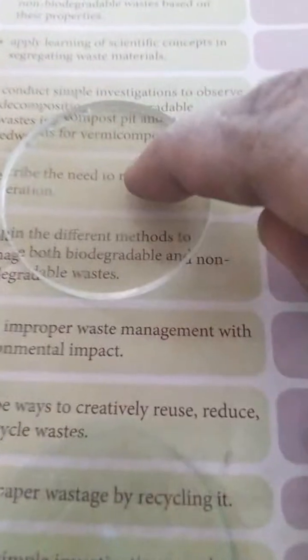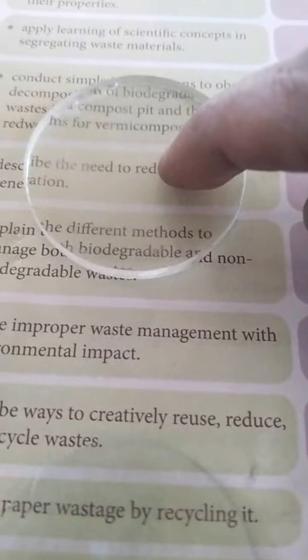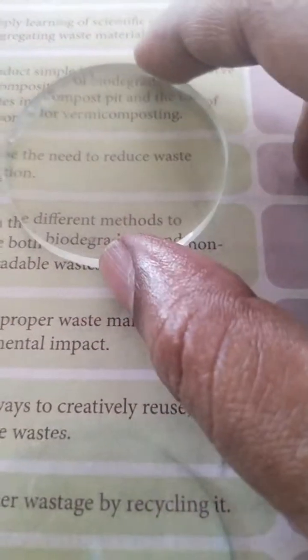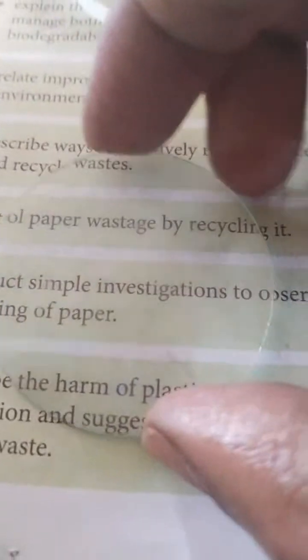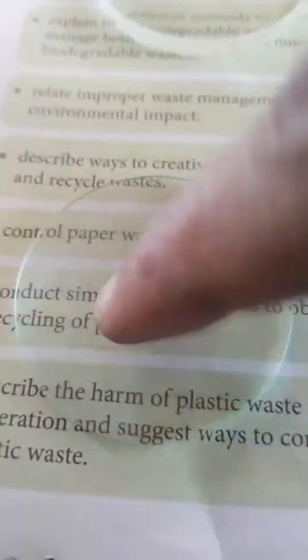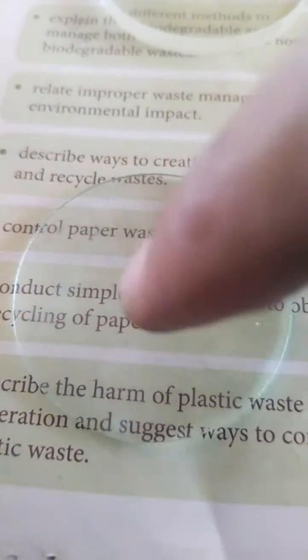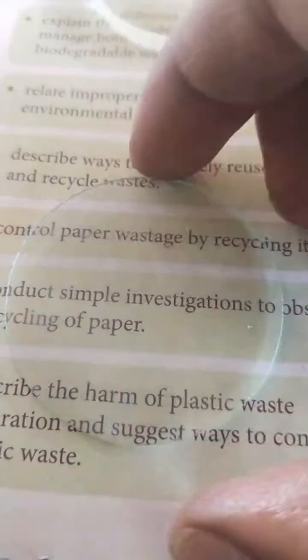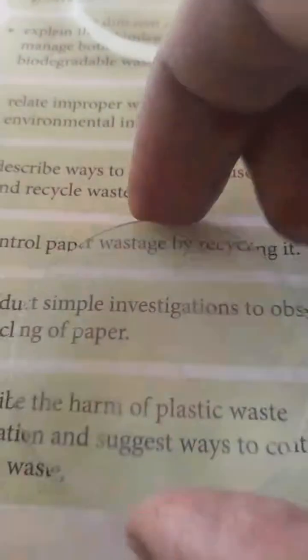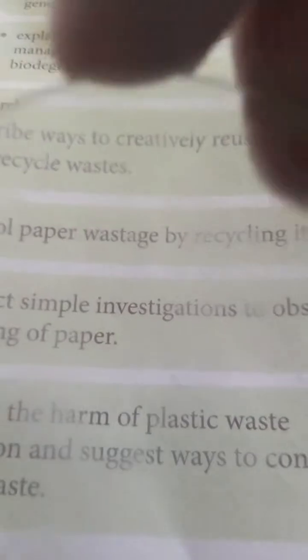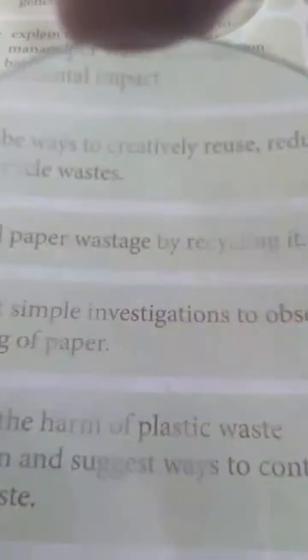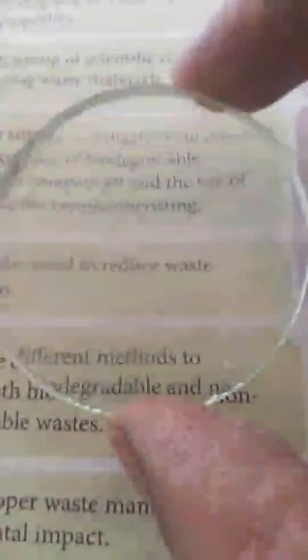Here the objects we are showing in the convex lens are real, virtual and enlarged. You can observe, enlarged in the convex lens. Here, virtual and diminished. The objects are small in size. You can see.